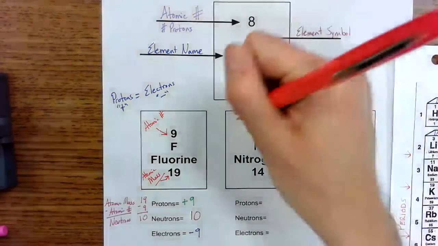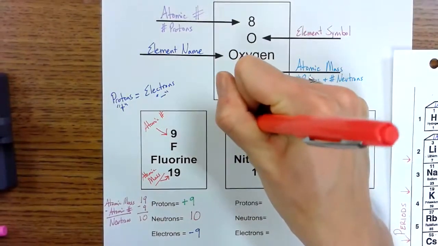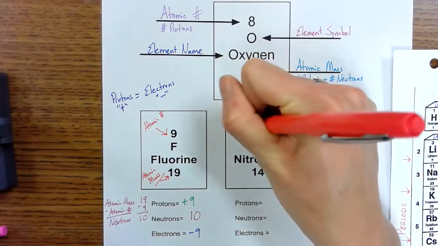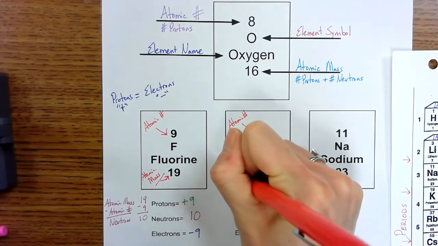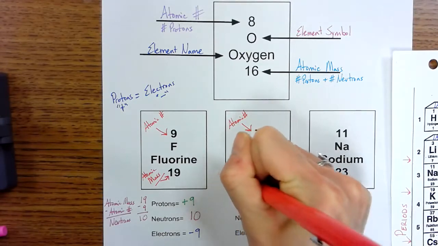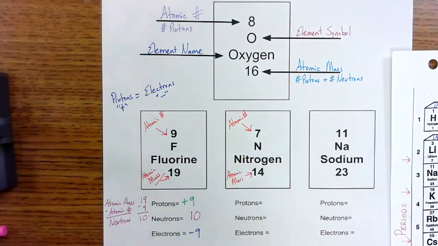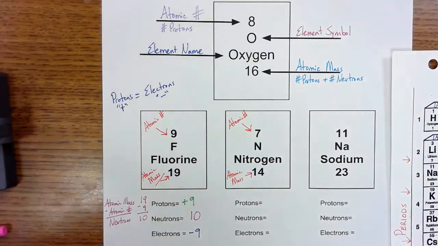So nitrogen. Nitrogen has the atomic number of 7 and the atomic mass of 14. So I'm going to use these two numbers again to find the number of protons, neutrons, and electrons.